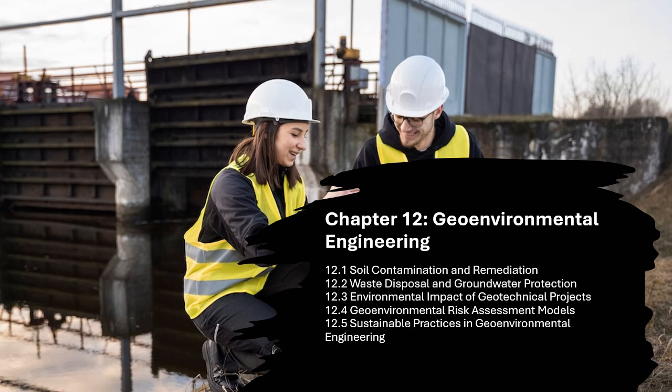12.2.1.3 Wastewater disposal. Wastewater from households, industries, and sewage treatment plants is often discharged into the ground or treated in facilities designed to handle wastewater. If wastewater is improperly disposed of, it can carry pollutants like pathogens, nutrients, and heavy metals into the soil and groundwater.